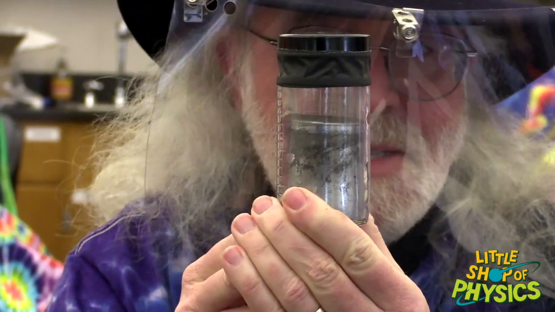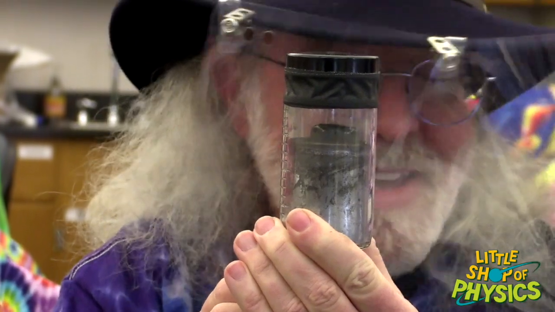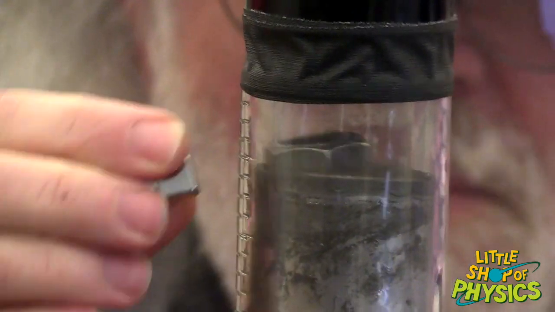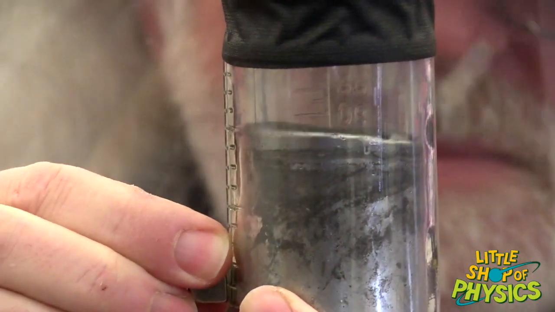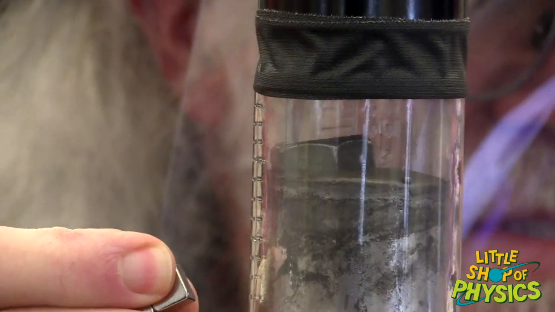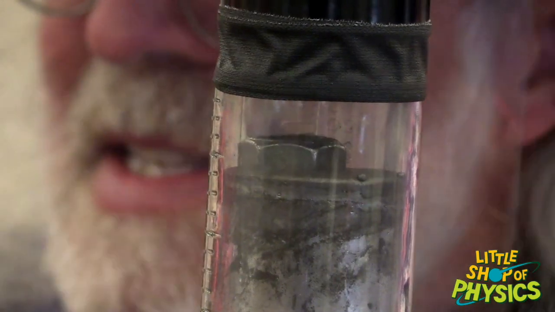I'm going to remove the magnet. And you can watch this nut. It's just going to pop to the surface. Whoa. There it goes. And that is a piece of steel. You can see because I've attracted it to the magnet, I make it sink all the way to the bottom. Then when I take away the magnet, it floats. So this liquid is very, very dense, more dense than steel.